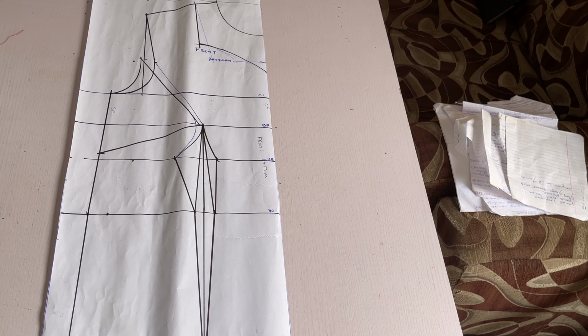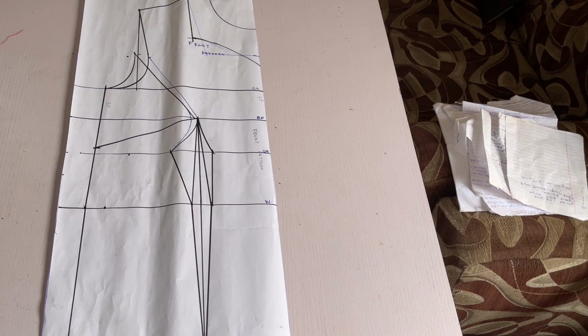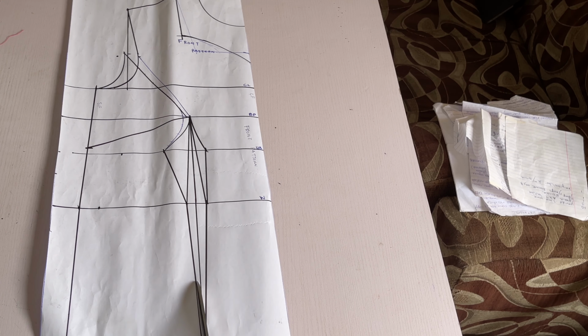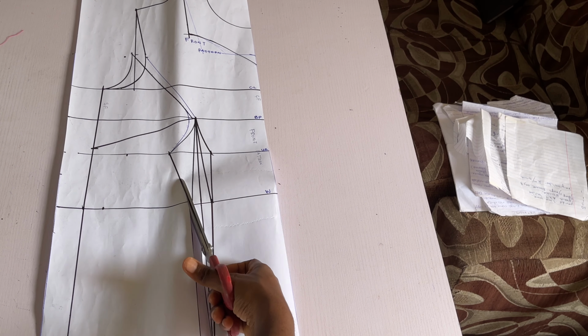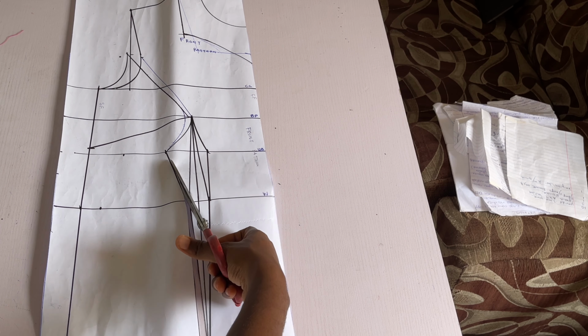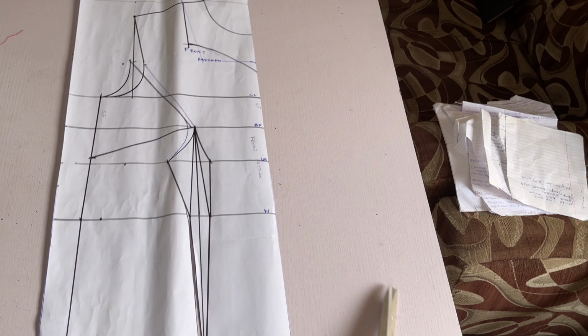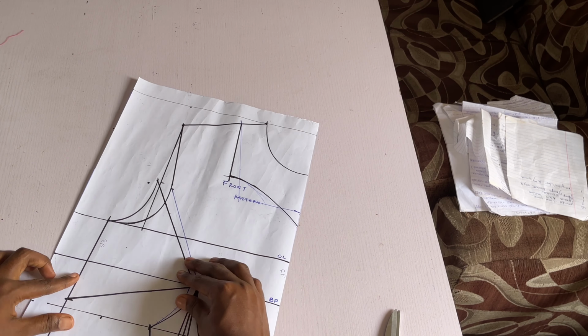So now I'm done drafting my armhole princess darts. The next thing I'm going to do is close my darts, and for me to be able to close my dart with ease, I'll have to open up with a scissors so that I'll be able to close my dart.